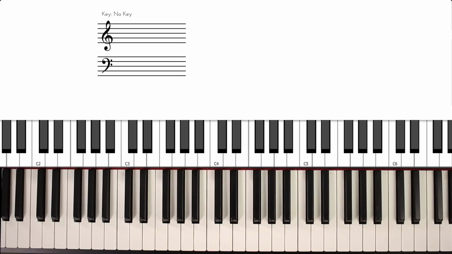So that's pretty much it. I hope, if you just go around and pick these voicings apart and play them and maybe incorporate them into your own playing, you'll come up with some cool ideas of your own.